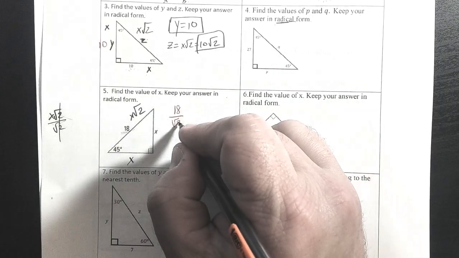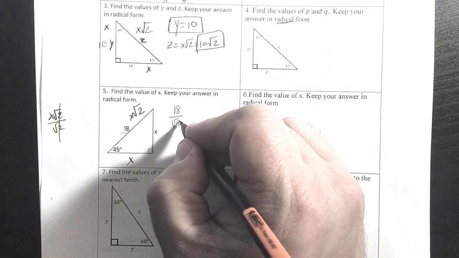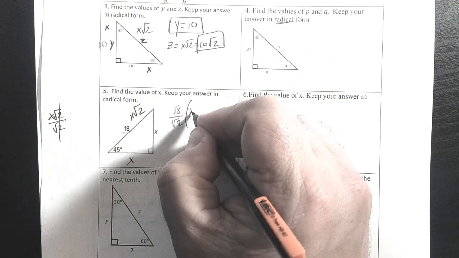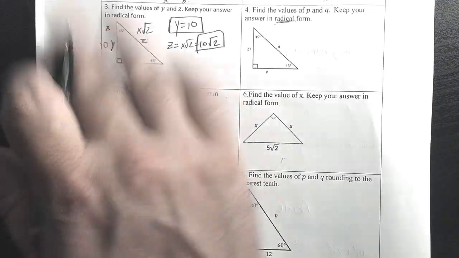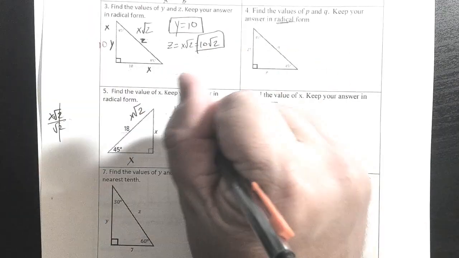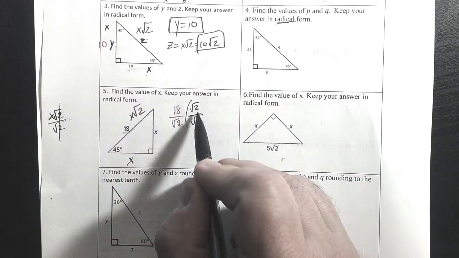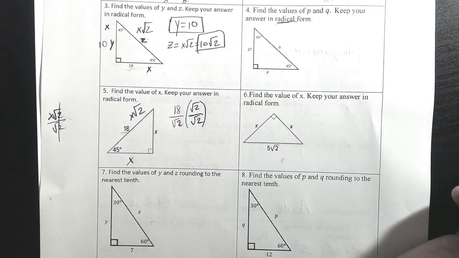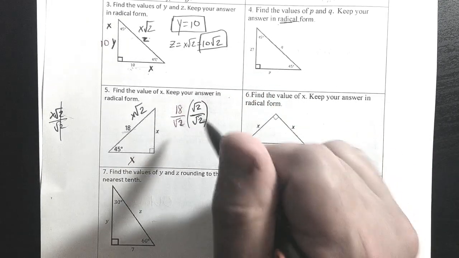Now, anytime you're trying to divide and get rid of a square root, you've got to multiply by whatever it is over whatever it is. So in this case, square root of 2 over square root of 2. You're just multiplying it by 1. All right.